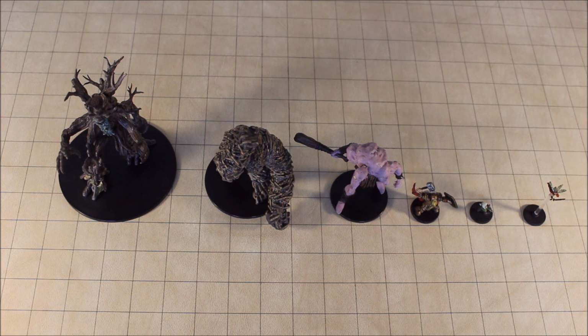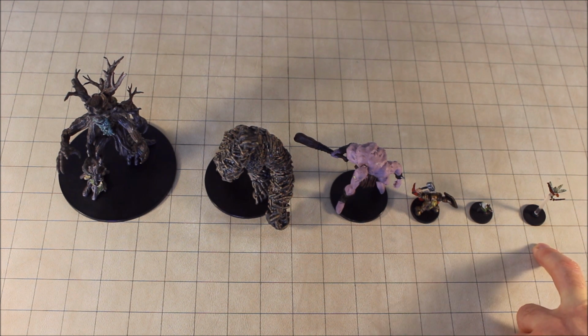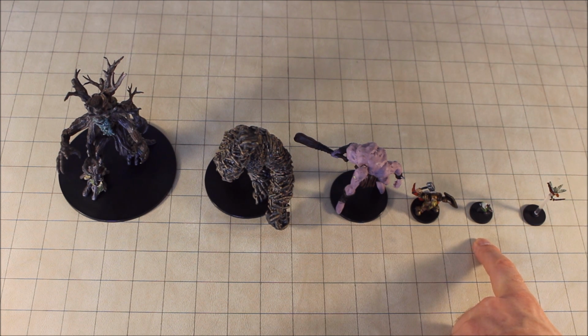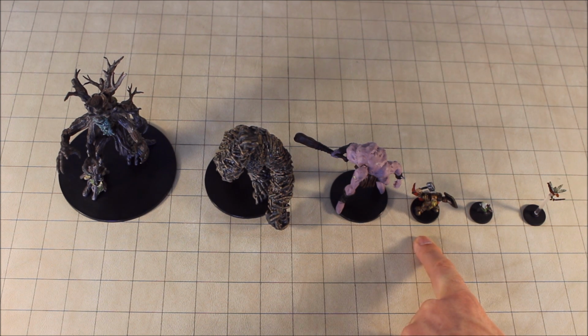So the first category is tiny, and tiny takes up 2.5 by 2.5 feet. Something that's tiny would be such a thing as the sprite here at the very end. The next size category is small, and that is 5 foot by 5 foot, but it is smaller than medium, and that would be something like the halfling here with the bow. Medium is 5 foot by 5 foot also, and that would be classified by the dwarf over here.